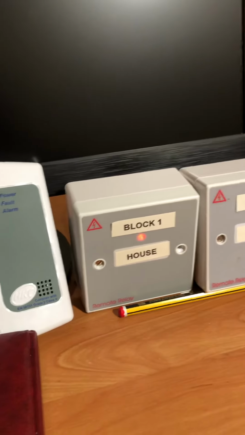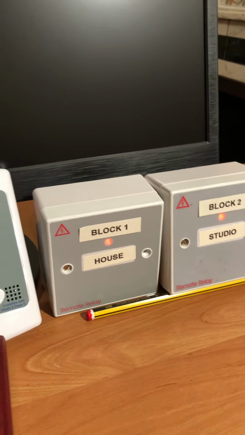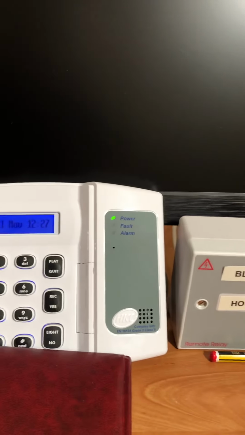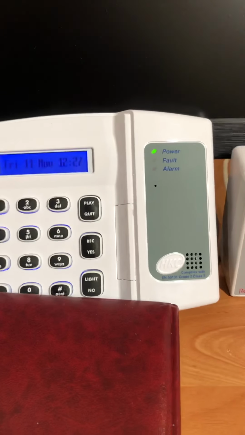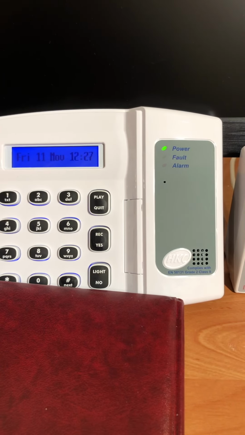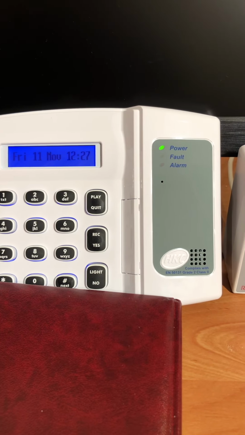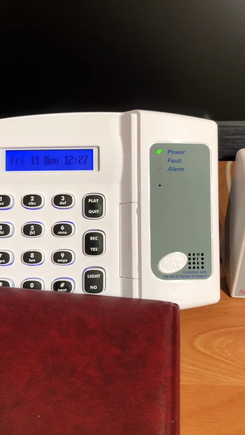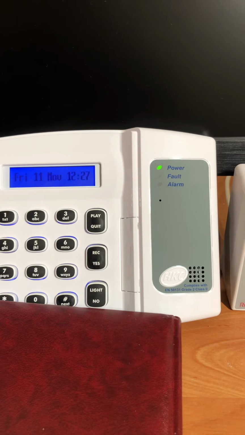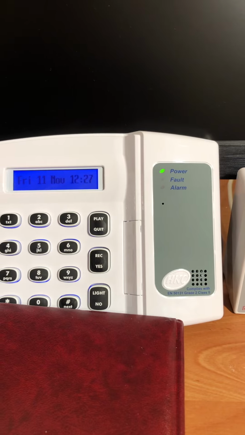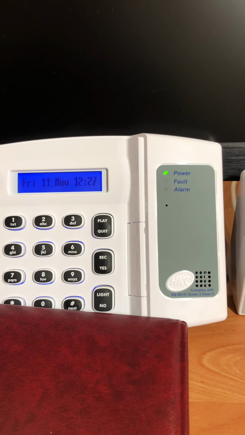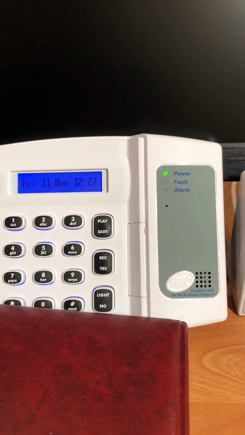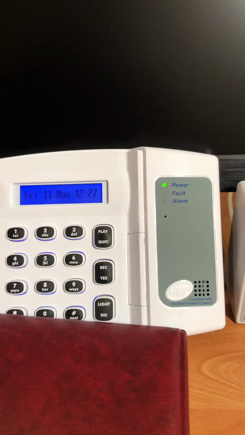So in an armed condition, the keypad doesn't beep. That means if you're asleep in your bed and the power goes out in the middle of the night with your alarm on, you won't be woken up. But if your alarm system is off, it will beep, and you'll need to enter the code.